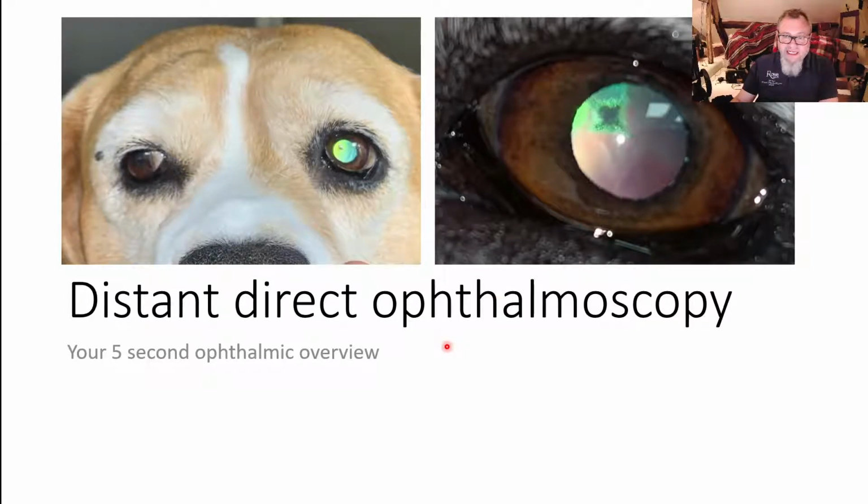So the first technique we're going to talk about is distant direct ophthalmoscopy. This is one of the most useful techniques in ophthalmology. It really is your 5-second ophthalmic overview. In every case you see, regardless of its presentation, you should be doing this technique. This should be quicker than auscultation, and give you lots of information.